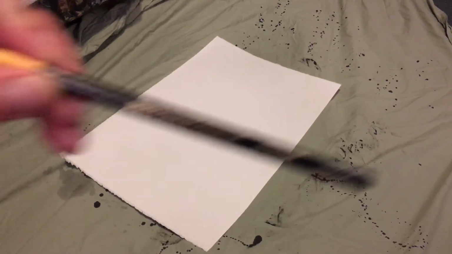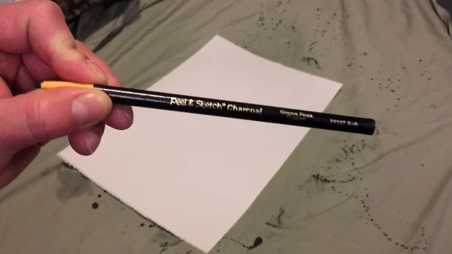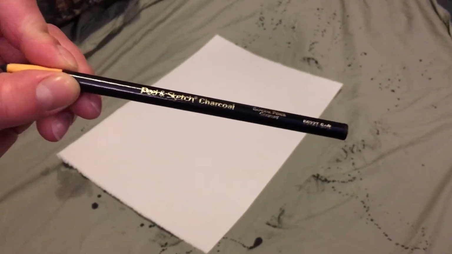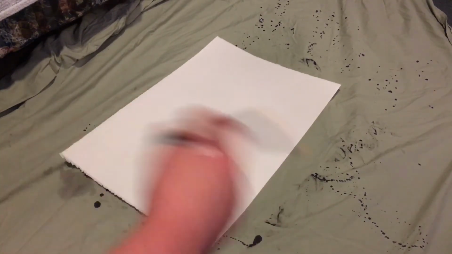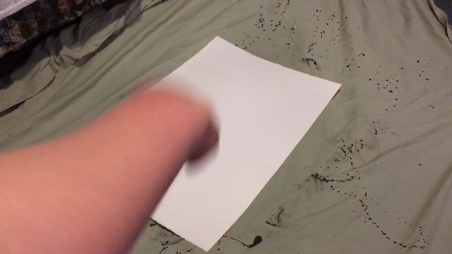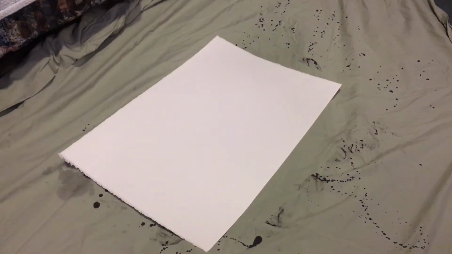Alright everyone, so the last of the 4 pieces I'm doing tonight for this video is not going to be done with India ink. It's going to be done with Peel and Sketch charcoal, which I've literally never used, at least not to my memory. I might have used it in the past and just don't remember. But it has to be an incidental line, so I have to loosely fling my wrist around. I'm not trying to direct it.